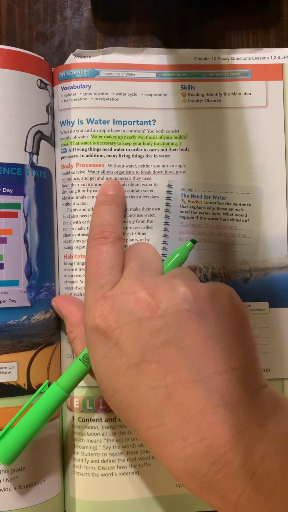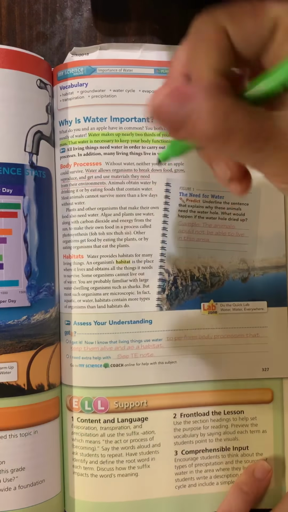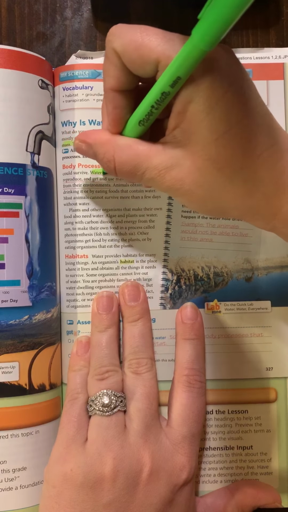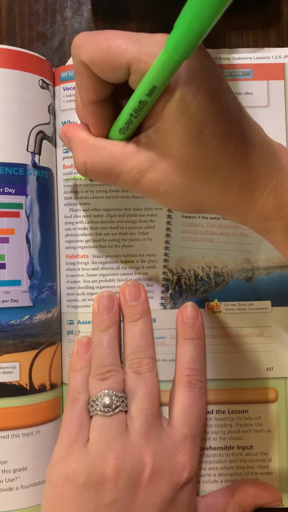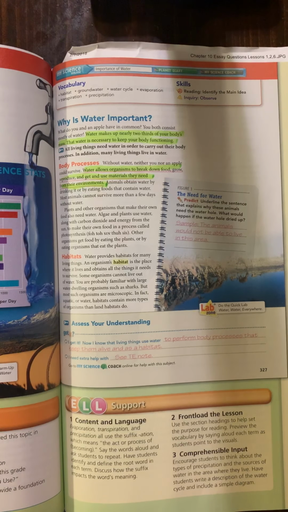Water allows organisms to break down food. This is important. See, my book underlined it. Water allows organisms to break down food, grow, reproduce, and get and use materials they need from their environment. Because we get the water from our environment, right? We have a little bit, but we got that as we were being created. So you get it from your environment. If there's no water in the environment, as you know, we would not survive.